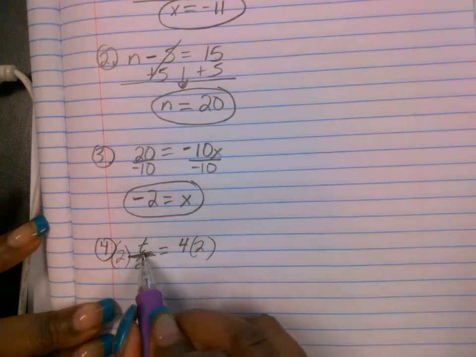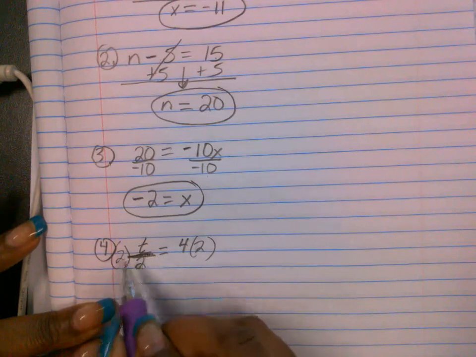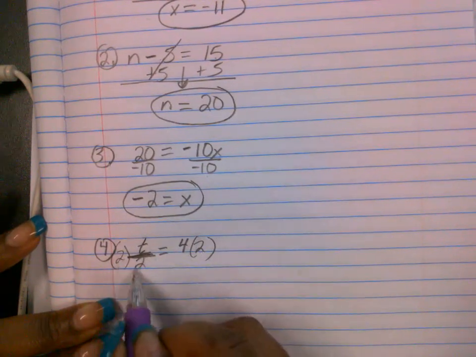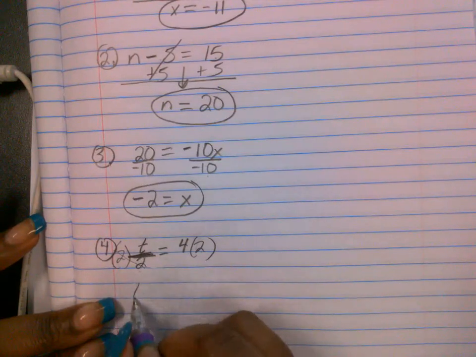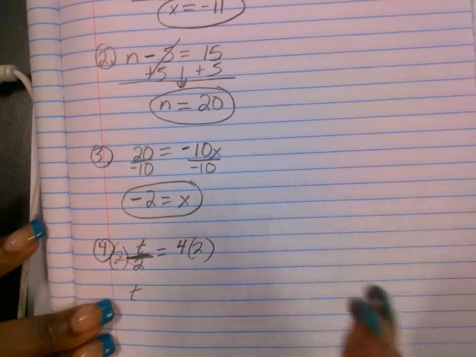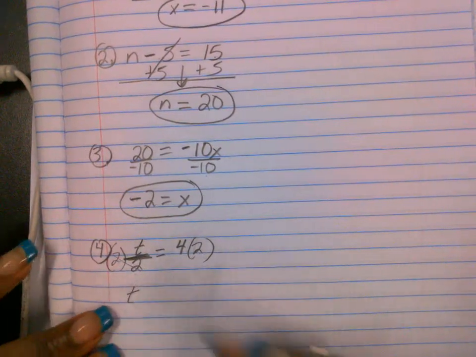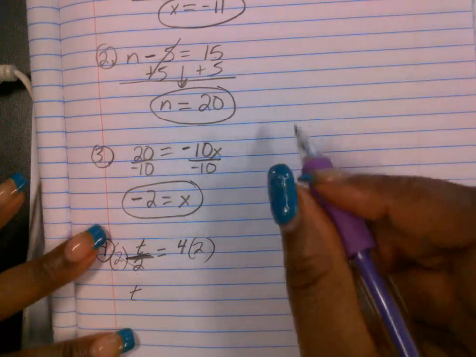So the opposite of division is multiplication. So when you multiply, this is gone. And you're left with t. Ms. Reyes, now why is it that this cancels out? Okay. It cancels out because of this.